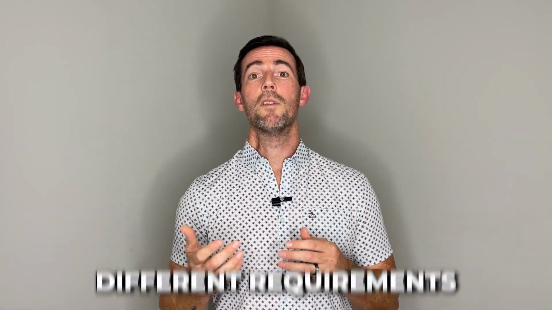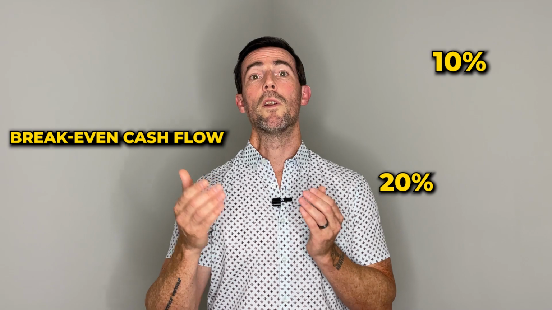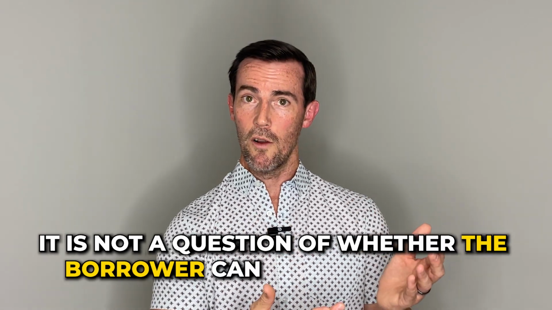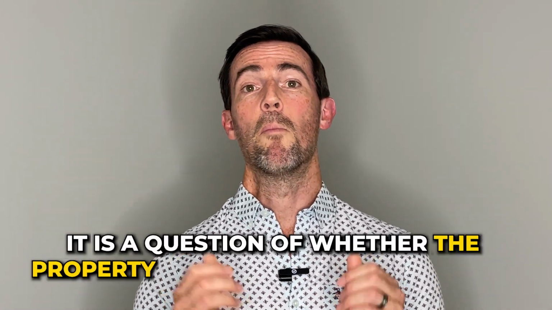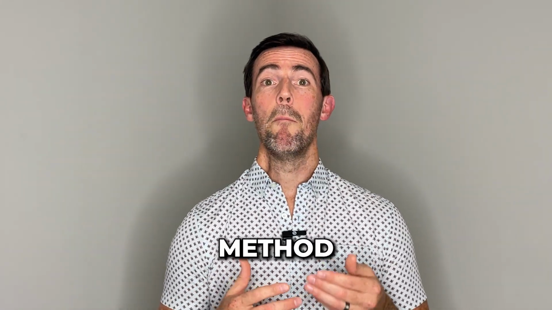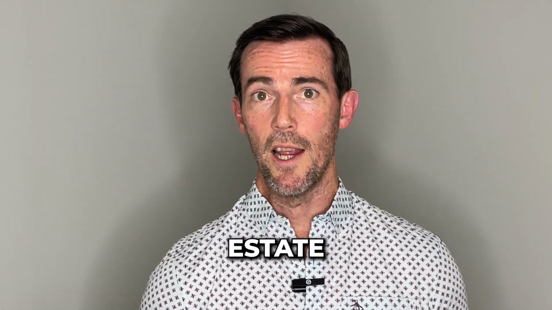Different lenders will have different requirements for the minimum DSCR. So some are okay with a break-even cash flow. Some need a 10% cash flow. Some want a 20% cash flow, etc. With the DSCR loan, it's not a question of whether the borrower can afford the loan. It's a question of whether the property itself can afford the loan. DSCR loans provide a method for people to purchase and refinance investment real estate without having to go down the route of a conventional mortgage.